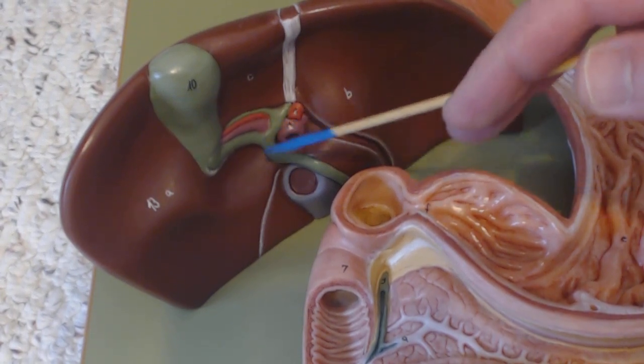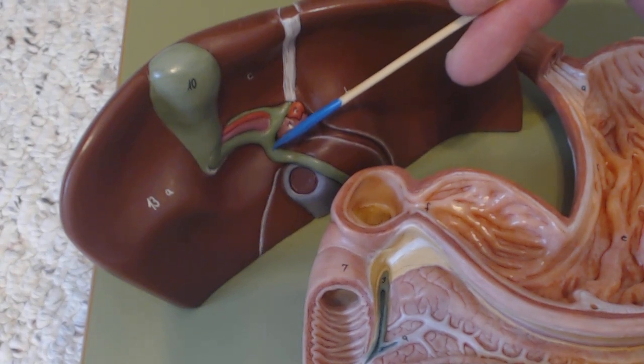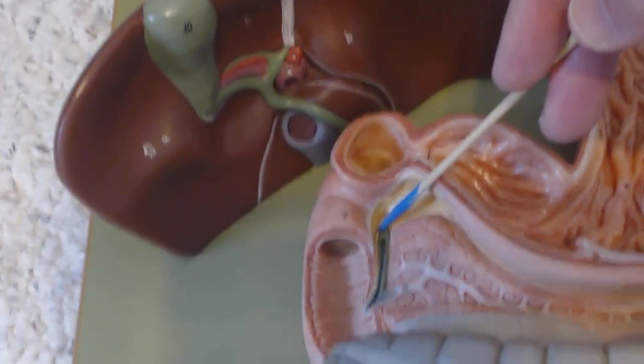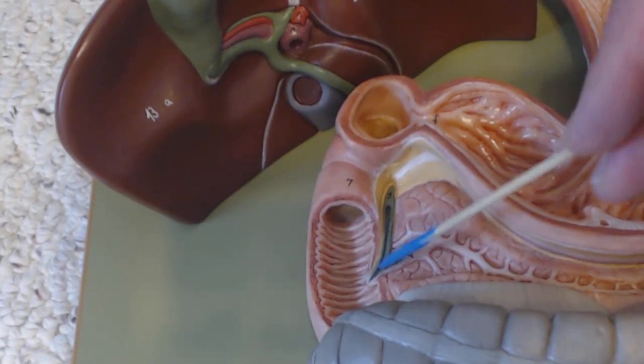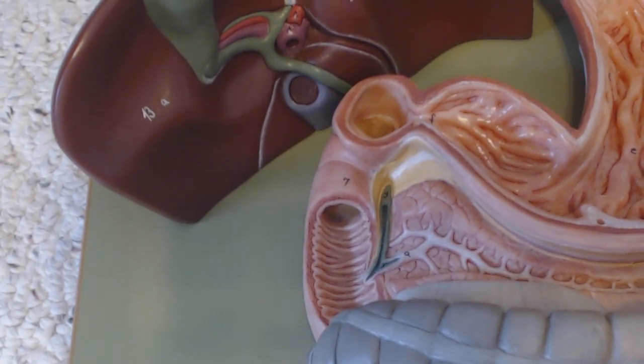And then the common hepatic duct and the cystic duct join together and form the common bile duct, which starts here, goes down this way, and then continues down here, joining up with the pancreatic duct to drain via the duodenal papilla into the duodenum.